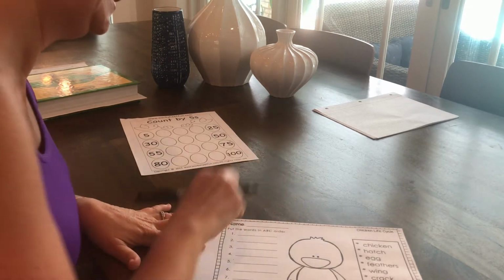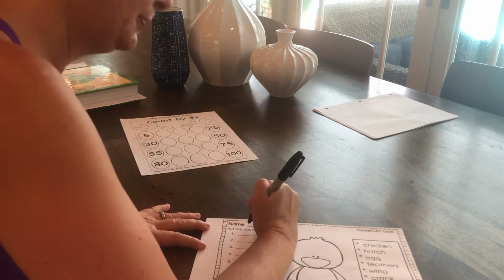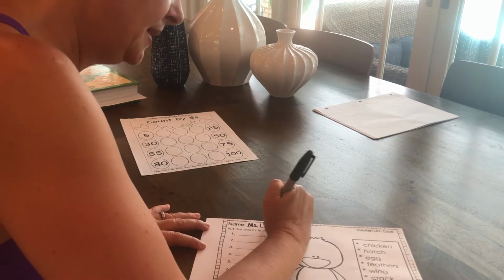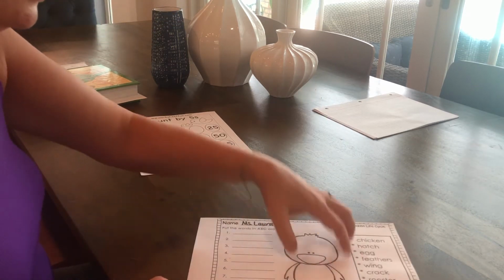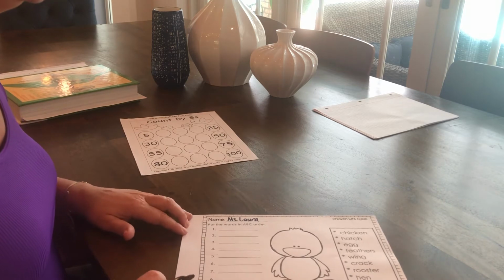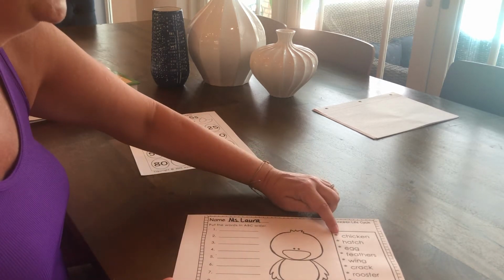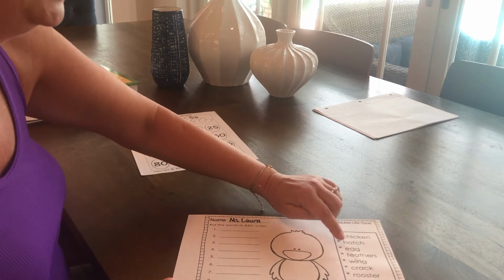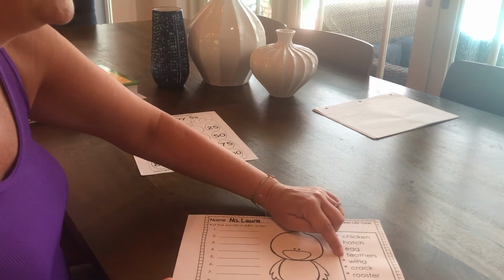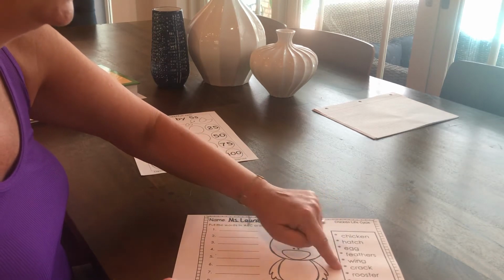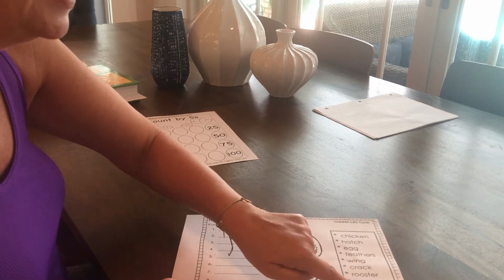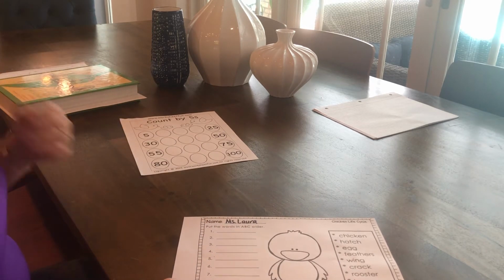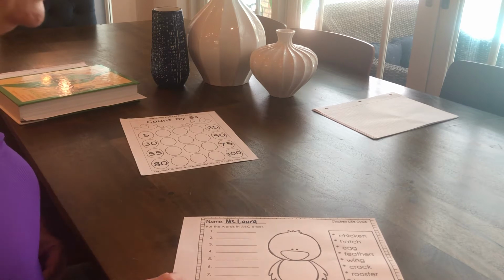Okay, so remember this says name, so anytime a paper says that, let's put our name at the top. And at the end of this, if you want to color this in, you can. First, let's say the words together. There's chicken, hatch, egg, feathers, wing, crack, rooster, hen, beak, and nest. So we have 10 words we're going to put in alphabetical order.